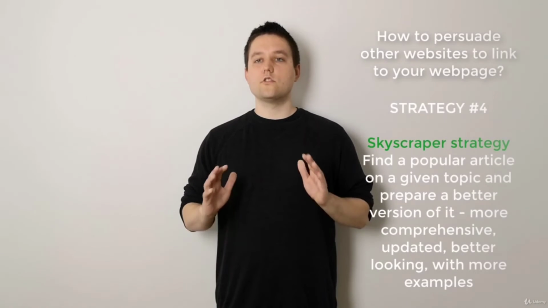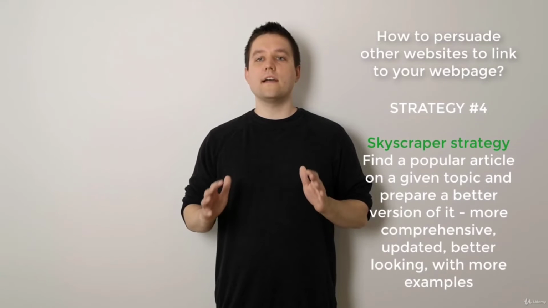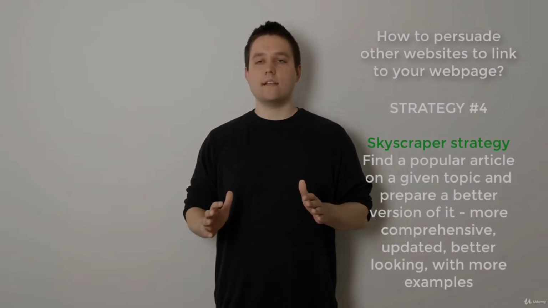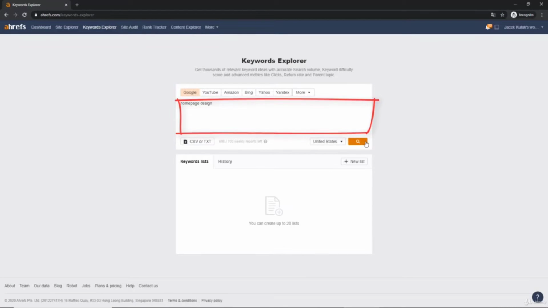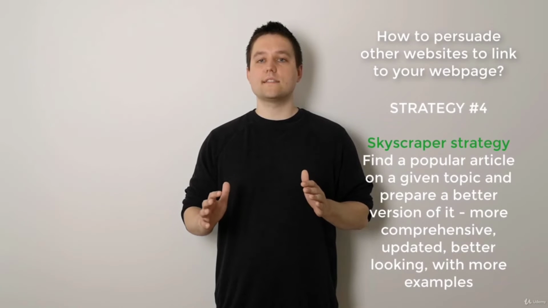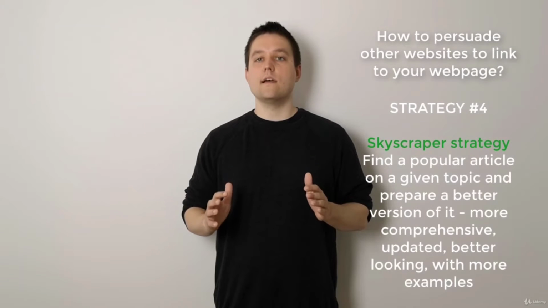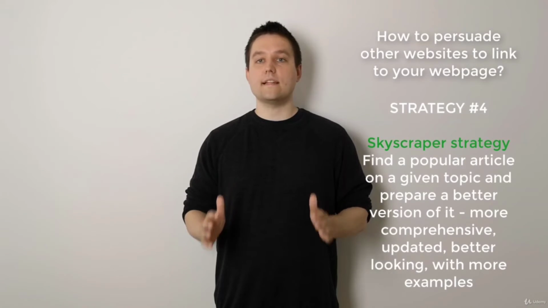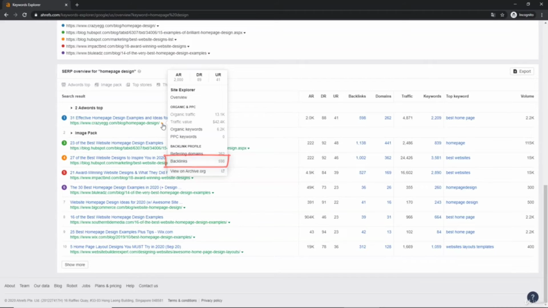Next strategy is to use something that Brian Dean from Backlinko called the Skyscraper Strategy. Find the article that generates a lot of backlinks. In Ahrefs, you can go to Keyword Explorer, enter your keyword, and click the search icon to display popular articles. Check what one of the articles is about and why it is successful, and then prepare a better version of it with more examples, with better data and visuals, more comprehensive and updated. Then click on the backlinks in Ahrefs and write to companies that link to this article.